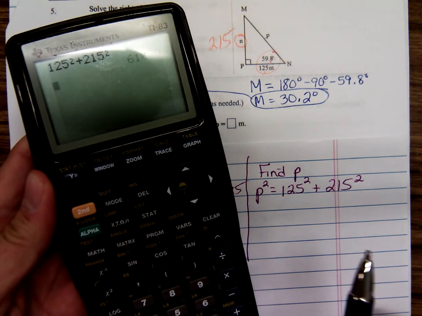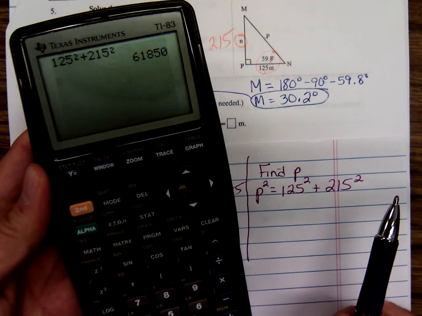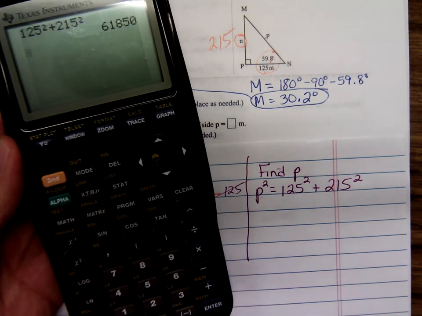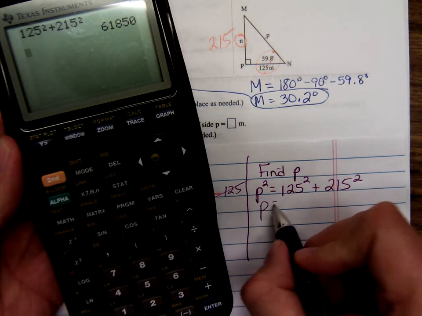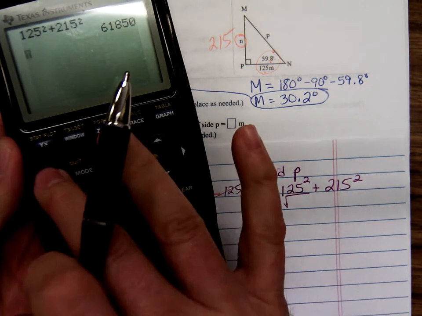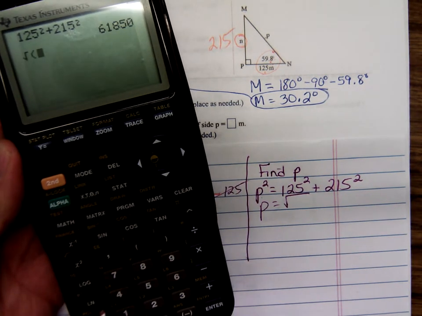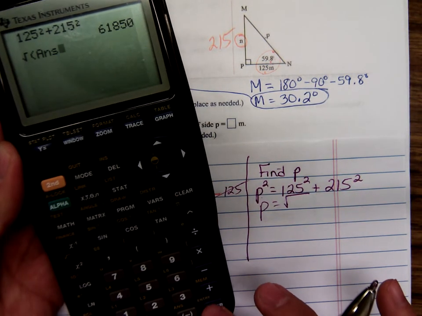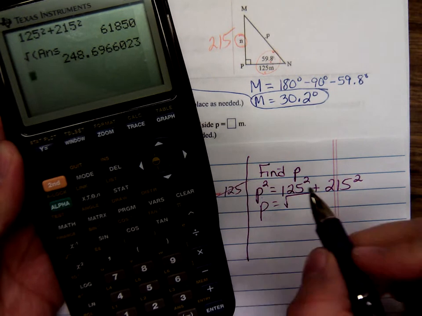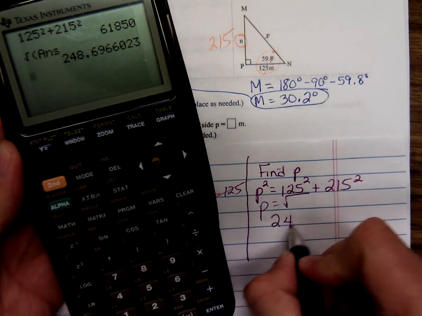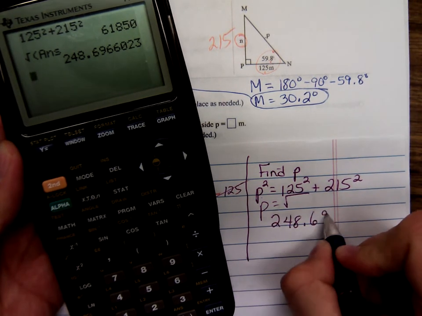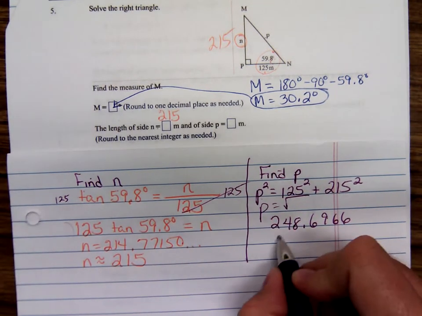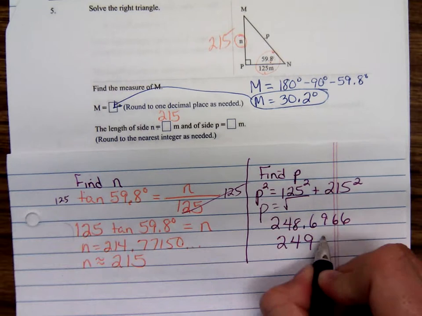Enter. Oops, but that gives me p squared. If I'm going to find p, I need the square root of that. So second, square root, second, answer. So 248.6966, rounding to the nearest integer, let's say 249.